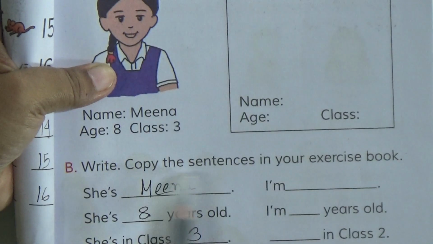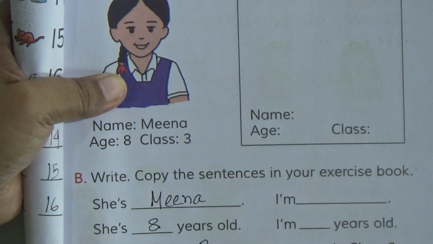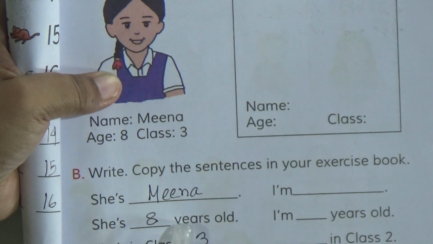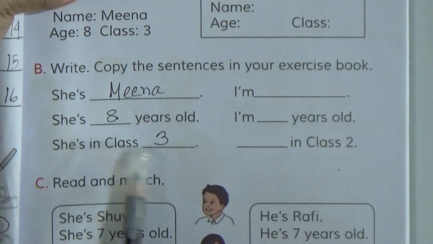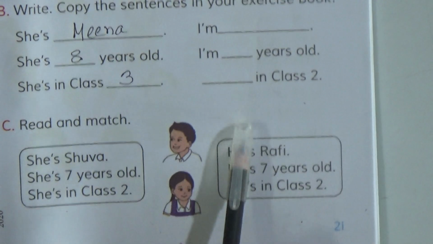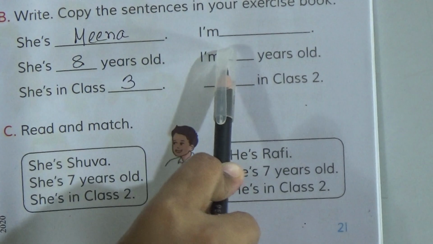Number B, write. Copy the sentences in your exercise book. She is Meena. She is 8 years old. She is in class 3. And here you have to write about yourself. This is your information.